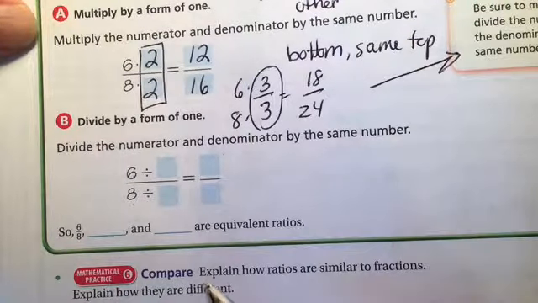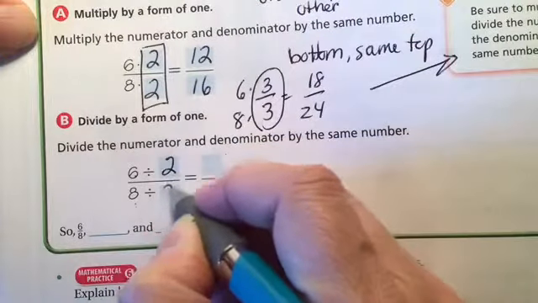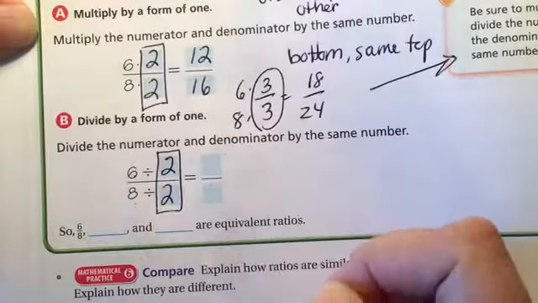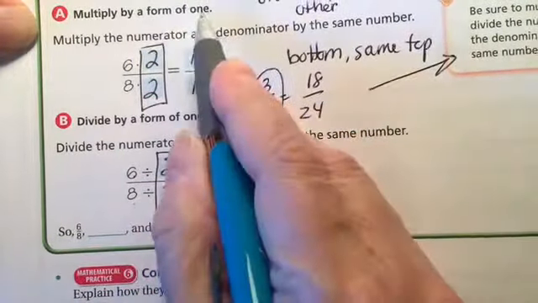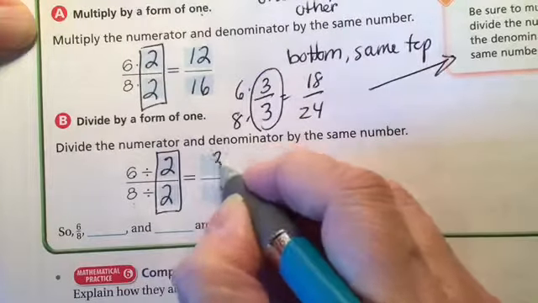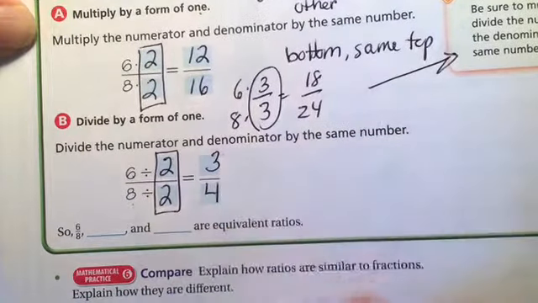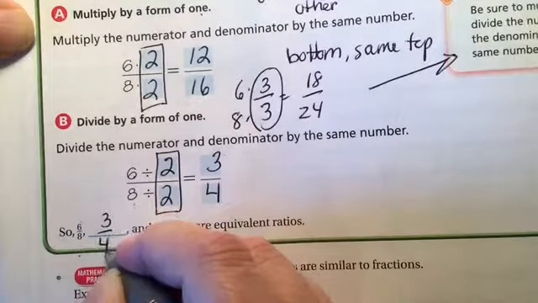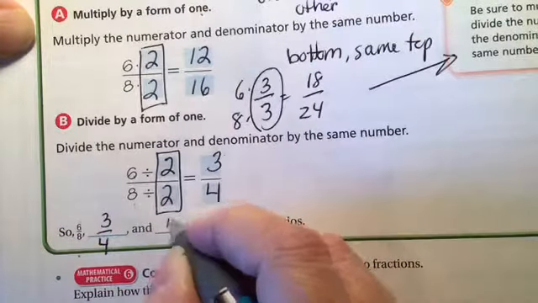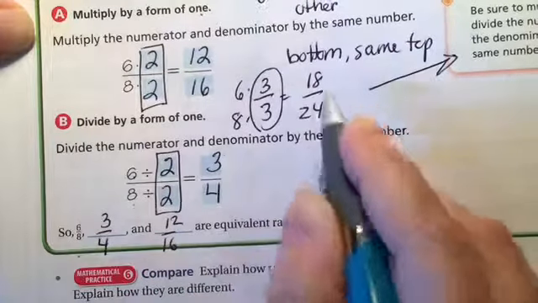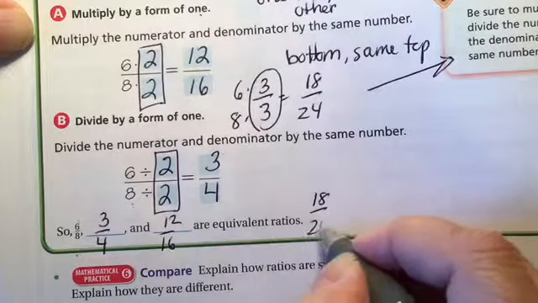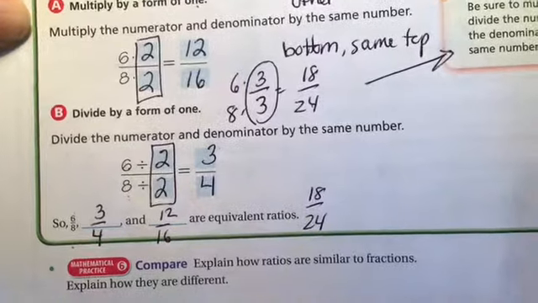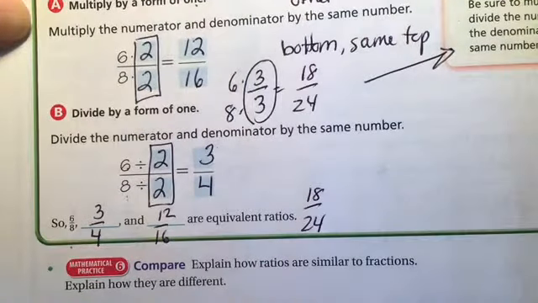You might think 3 at first, but 3 doesn't go into 8. They're both even, so it's going to be a 2. And again, 2 over 2 is a form of 1, and I get 3 over 4. So 6 to 8 is equivalent to 3 to 4. It is equivalent to 12 to 16. It was equivalent to 18 over 24. All of those are equivalent.